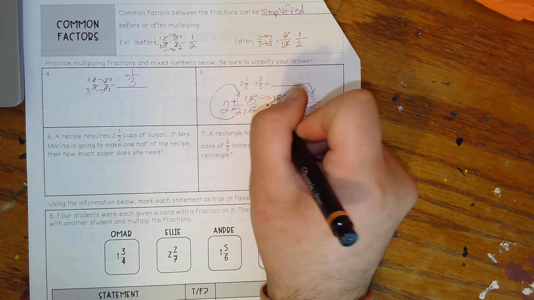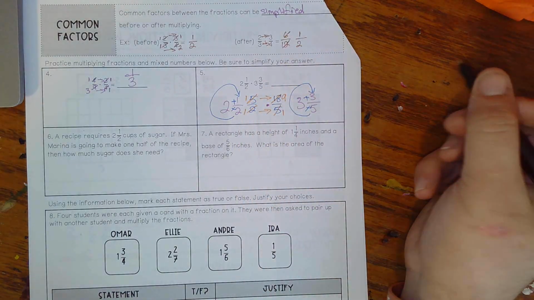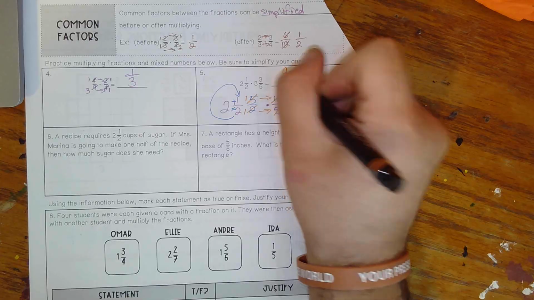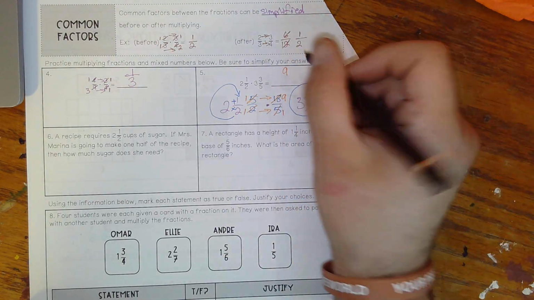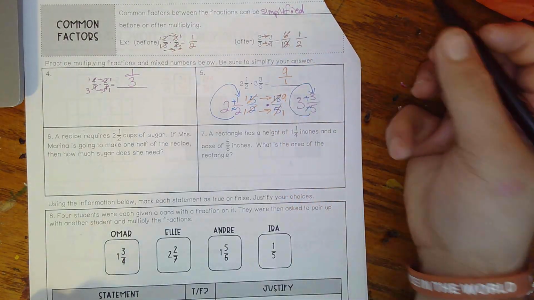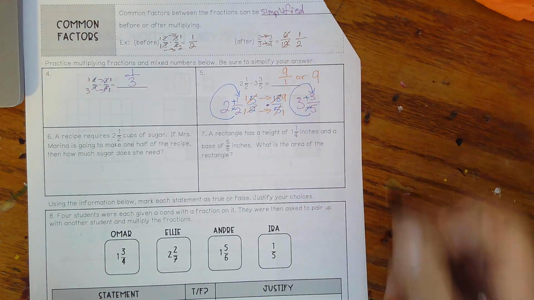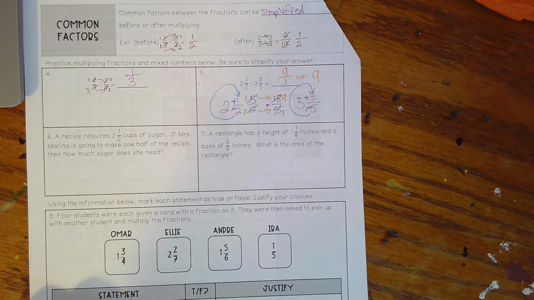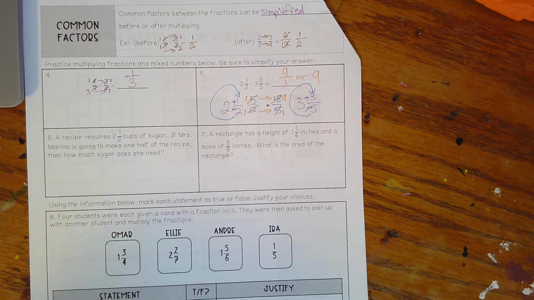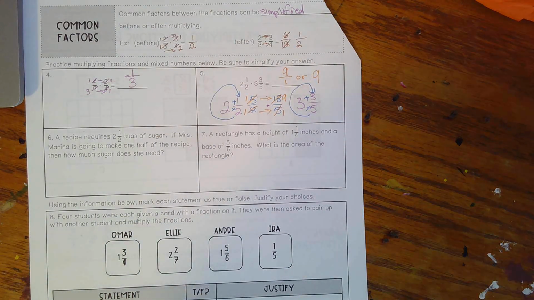So now when I multiply straight across, 1 times 9 is 9. 1 times 1 is 1. You could write this as 9 over 1 or just 9. Okay? Cool. Let's keep going.